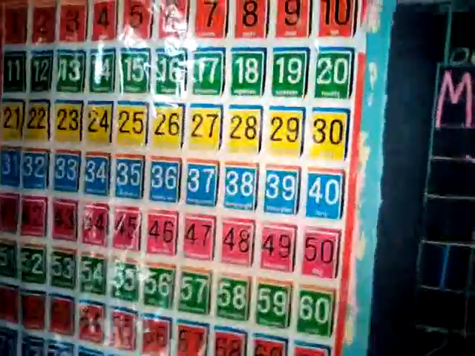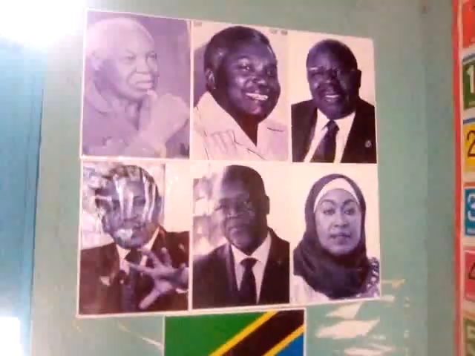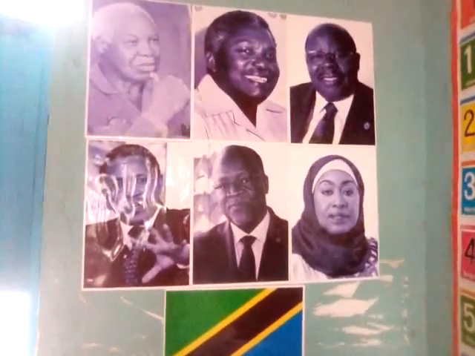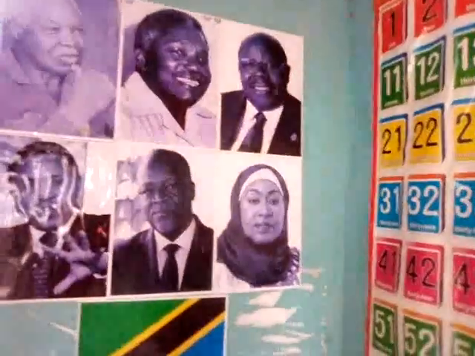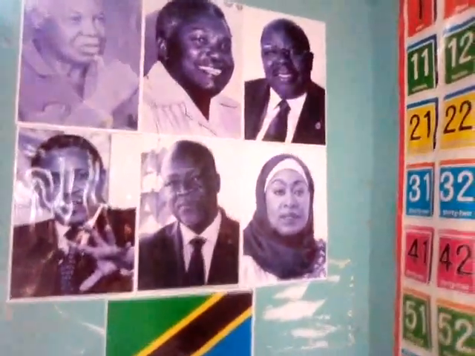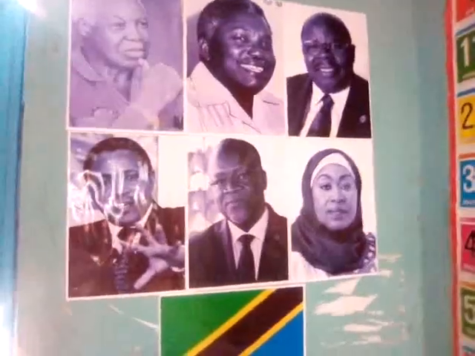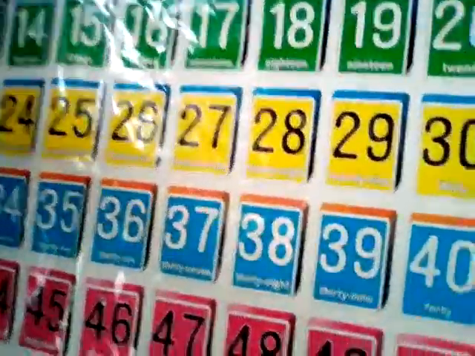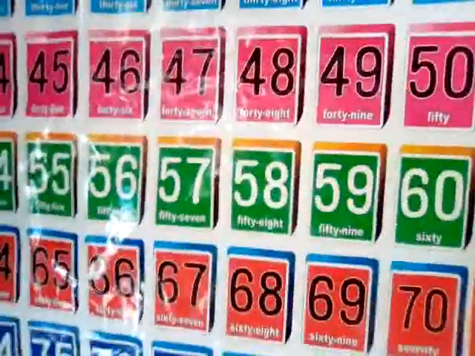Because we have many pictures, we can ask: yes, we have seen pictures within the classroom, so what was attracting them when they were studying and observing the different pictures and drawings found in the classroom?